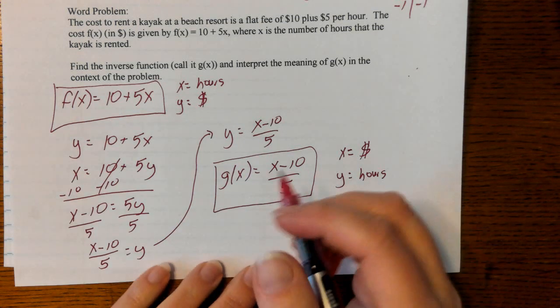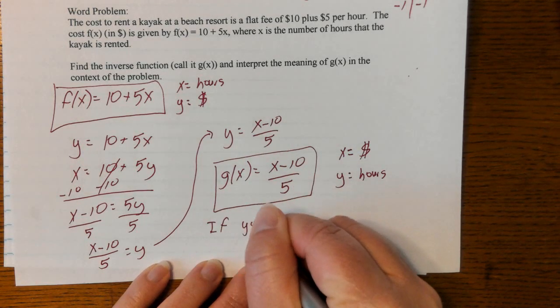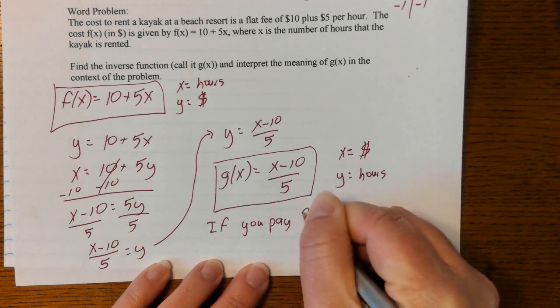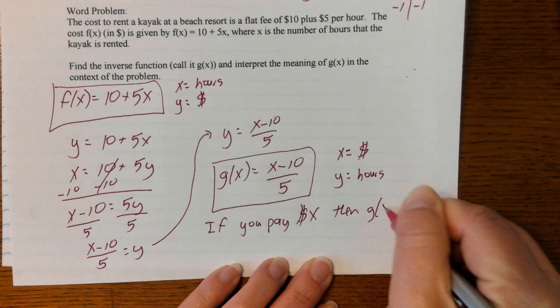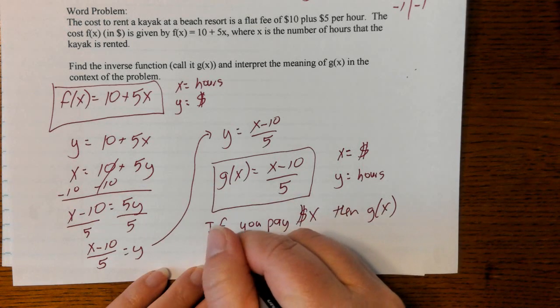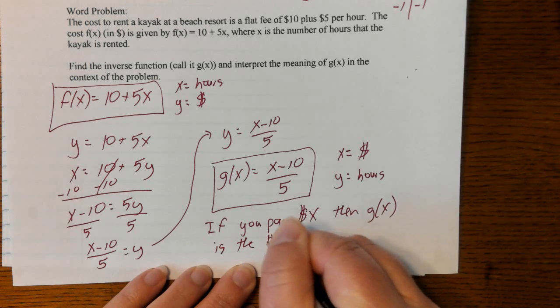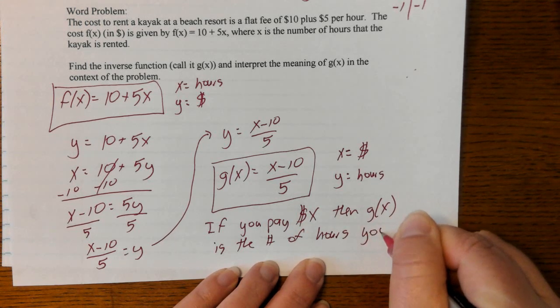Okay? So they wanted an interpretation. So we're going to say, if you pay x dollars, then g of x, or y, because g of x and y would be the same thing, is the number of hours you can rent the kayak.